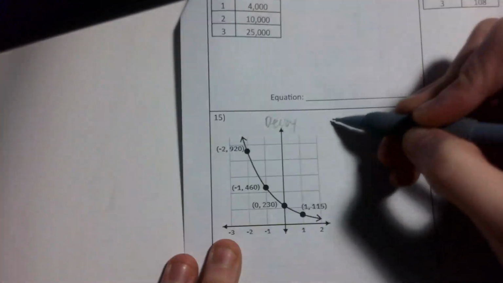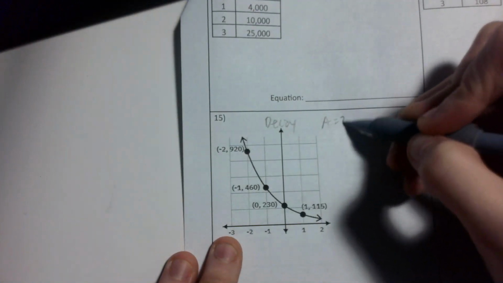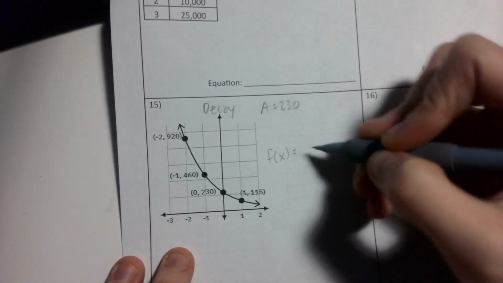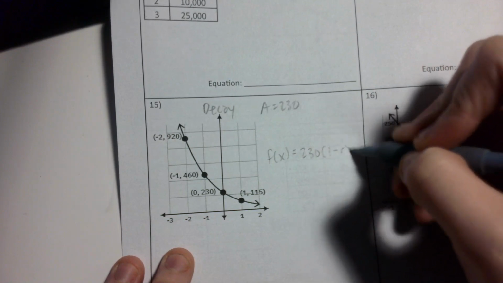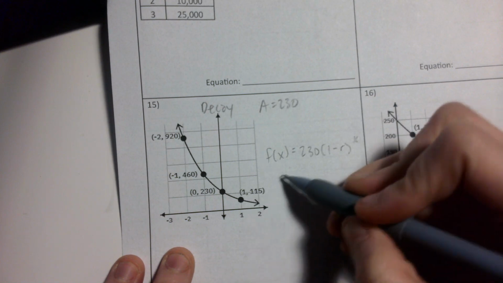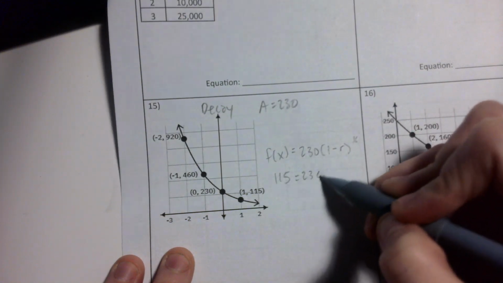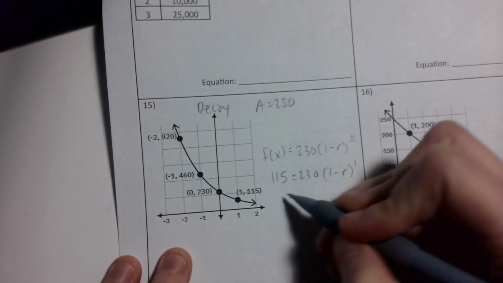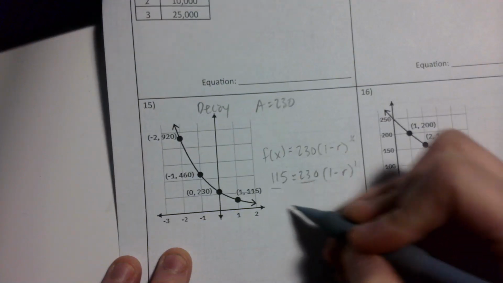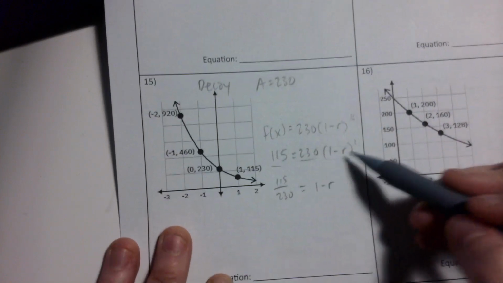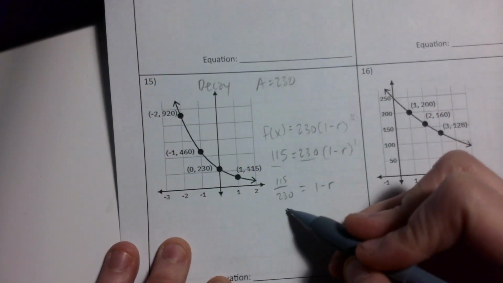All right, let's take a look at another decay. We have a equals 230. So we have f of x equals 230(1 minus r) to the x. Let's plug in 115, right? So we have 115 equals 230(1 minus r) to the 1. We could solve this. Let's divide by the 230 on both sides. So we have 115 over 230 equals 1 minus r, right? Anything to the first is just itself.